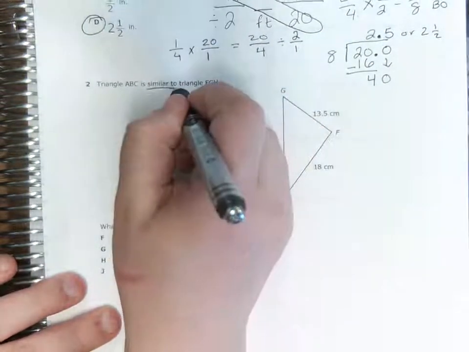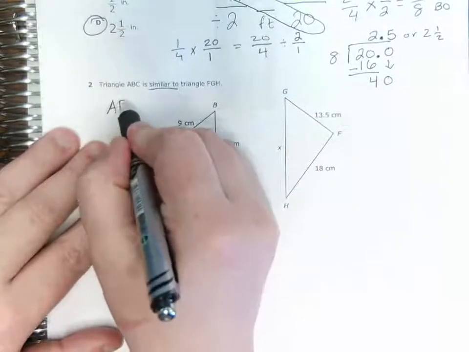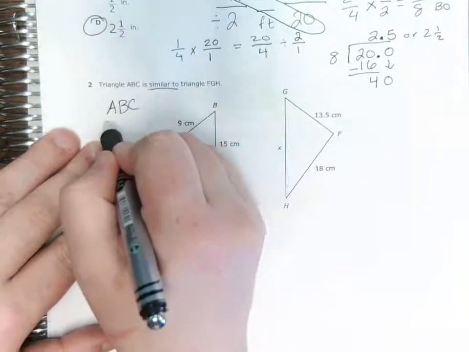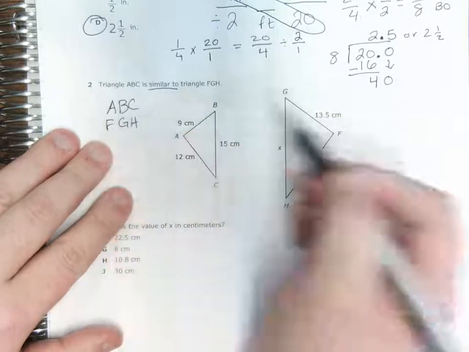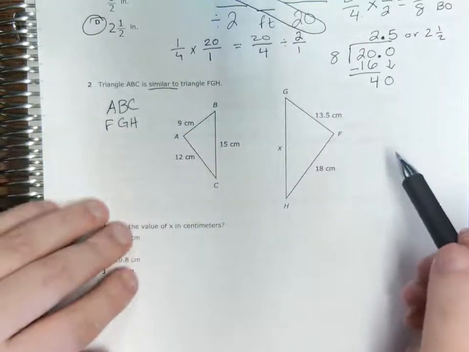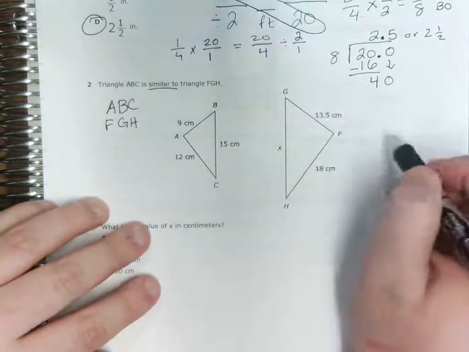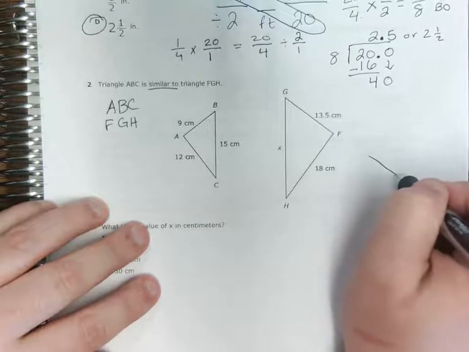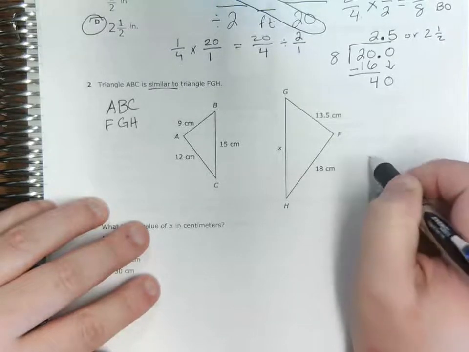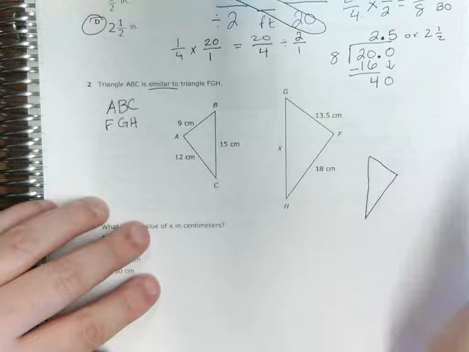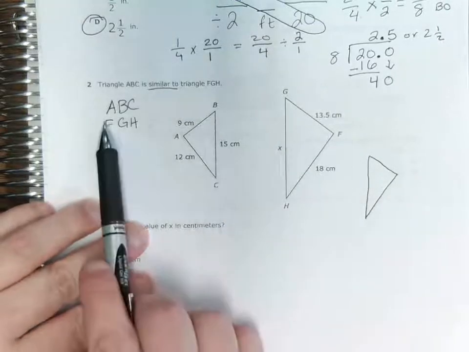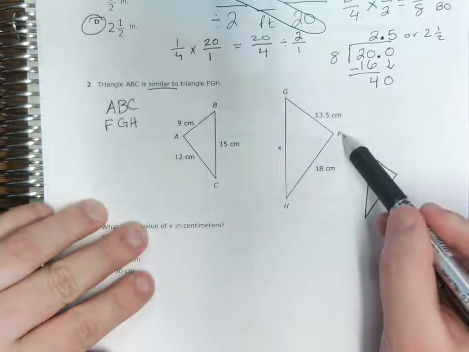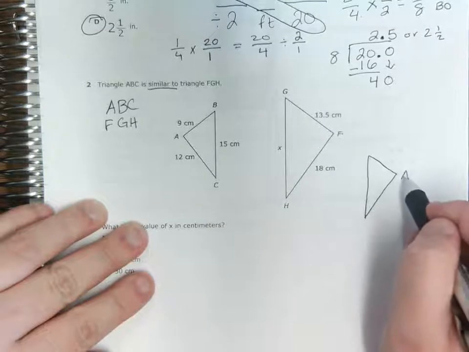Okay. Triangle ABC is similar to triangle FGH. So if they're similar, I'm going to write ABC out and then write FGH right under it, so I know those letters match up. Okay, so I'm going to redraw a triangle. I'm going to make my small triangle look like this one. So ABC, F is where A should be. So F is right here, so A should be right here.